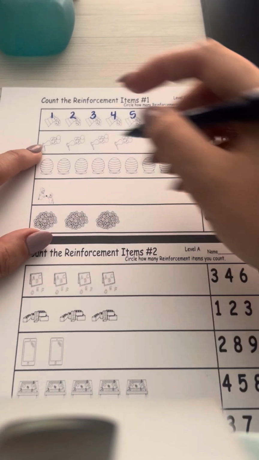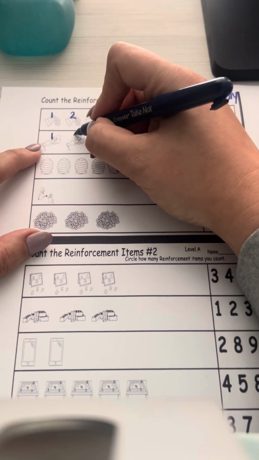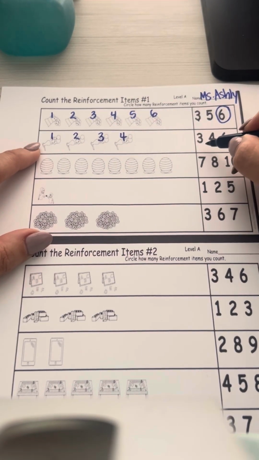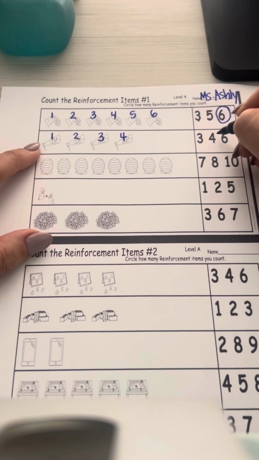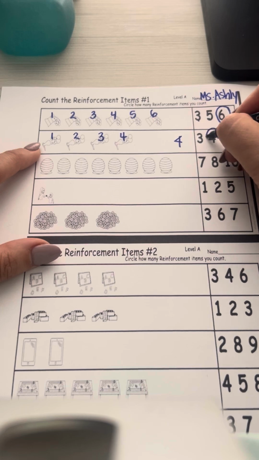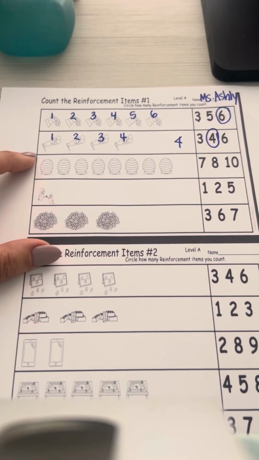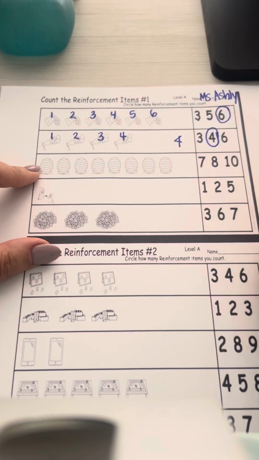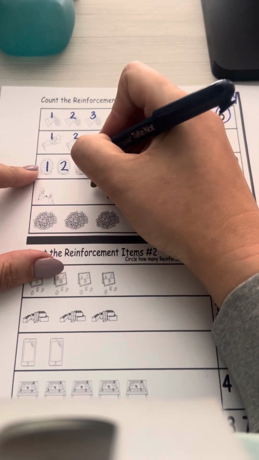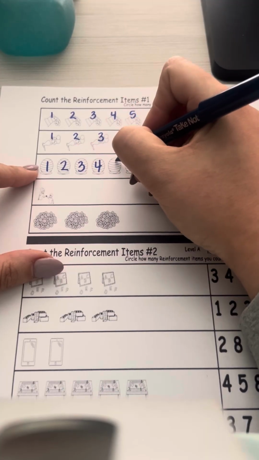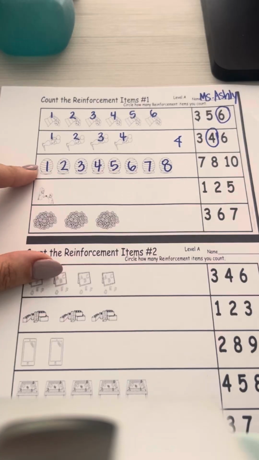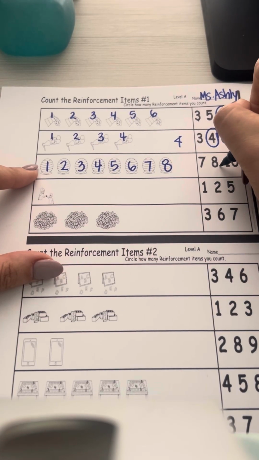All right, next we're counting the bubbles. 1, 2, 3, 4. Looking for the 4. Oh, we've got that funky 4. That's another way we can write 4. So we're gonna circle 4. I call it the funky 4. And we're gonna count the exercise balls. Here we go. 1, 2, 3, 4, 5, 6, 7, 8. 8 exercise balls.